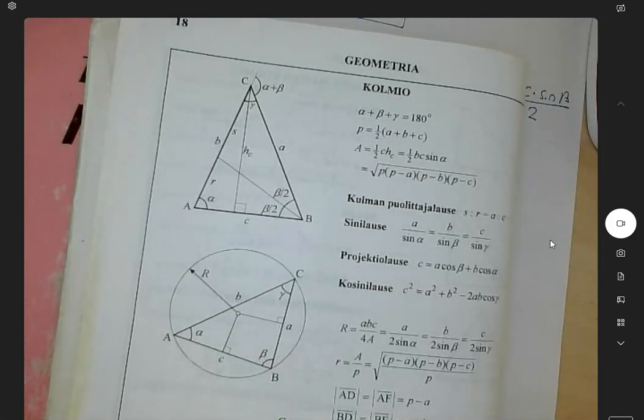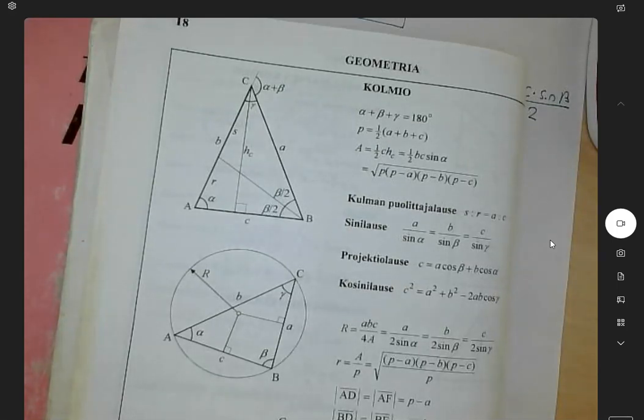Actually, he was Greek, but he lived in Alexandria. In Finnish, we call him Heron Alexandrialainen, or Heron from Alexandria. Heron's formula.